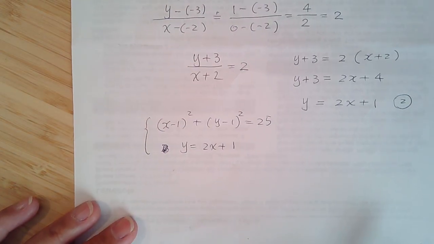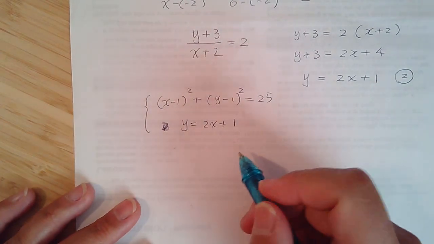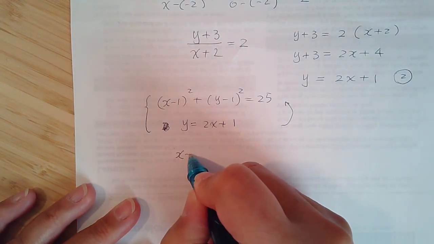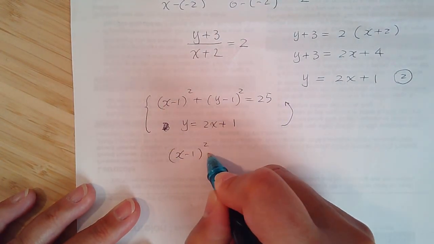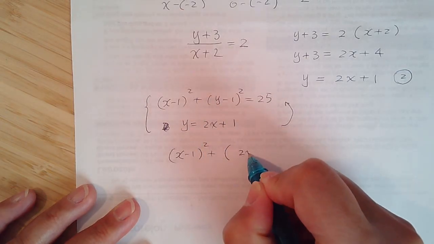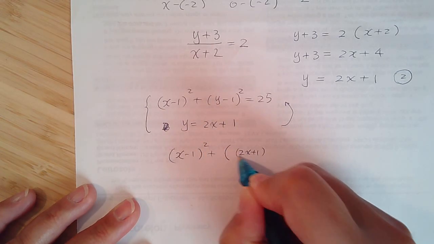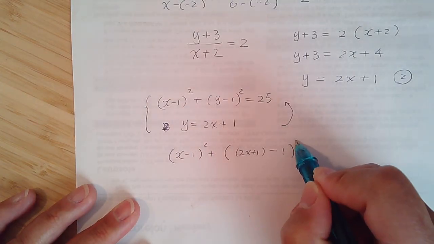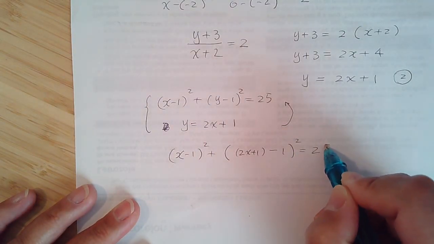And of course, we know how to do that. All right, so let's do that. I plug this into here. I will have (x minus 1) squared plus, instead of writing y, I'm going to write 2x plus 1. This is my y. And then minus 1, squared, equals 25.